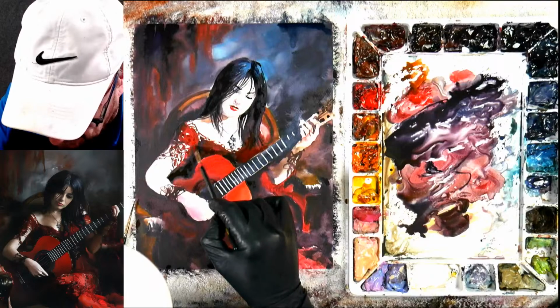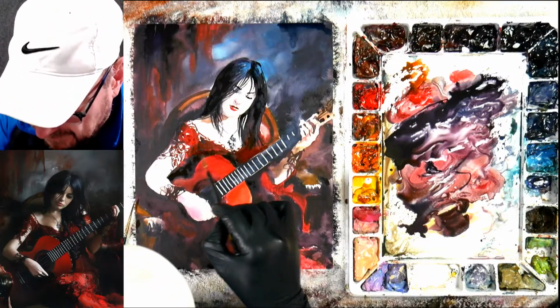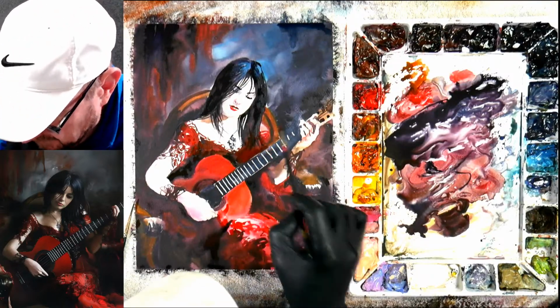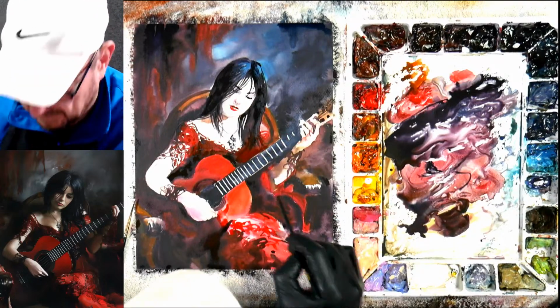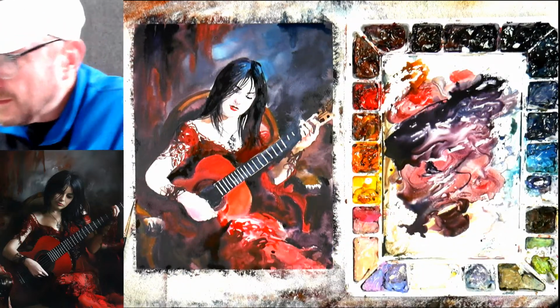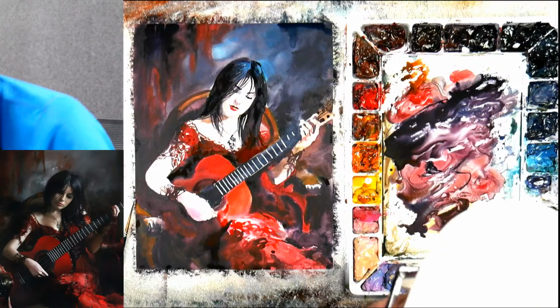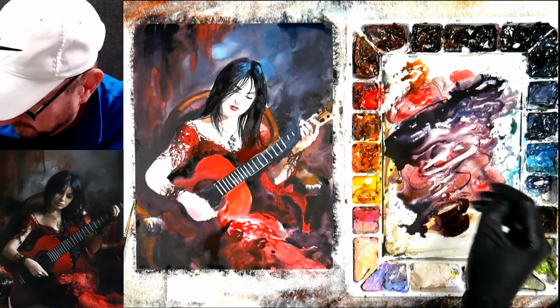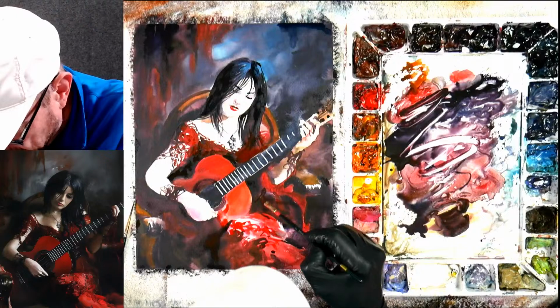I'll do the same thing up here, put bright red. And it looks like she has a vest on here too, with a bunch of stuff. But we're not going to worry too much about that.